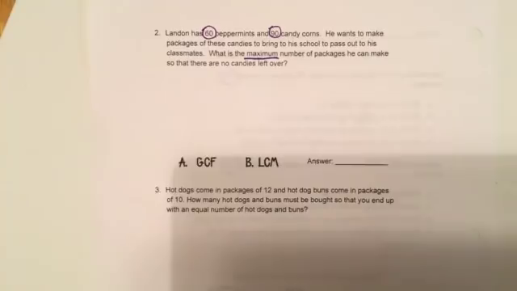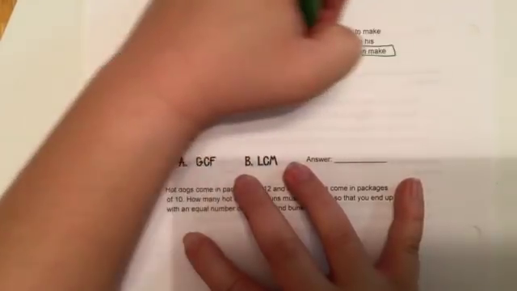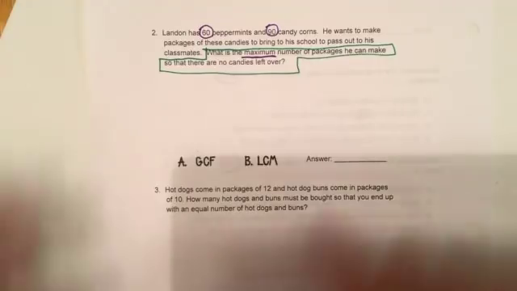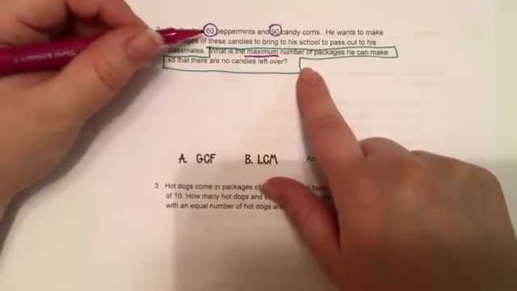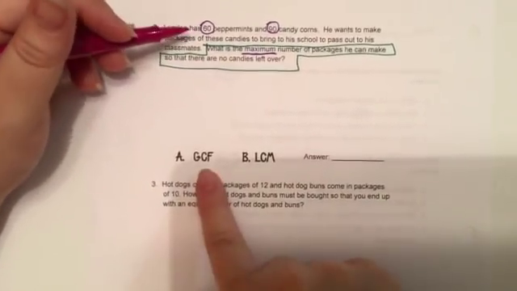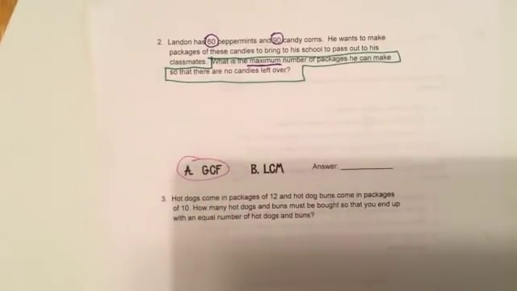Next thing I'm going to do is I'm going to box the question that I'm being asked. So what is the maximum number of packages that he can make so that there's no candies left over? And now I can ask myself, I want no candies left over. So I know that I'm going to be splitting these candies up into extra packages. So if I'm dividing or splitting something up, I know that this is going to be a GCF problem.